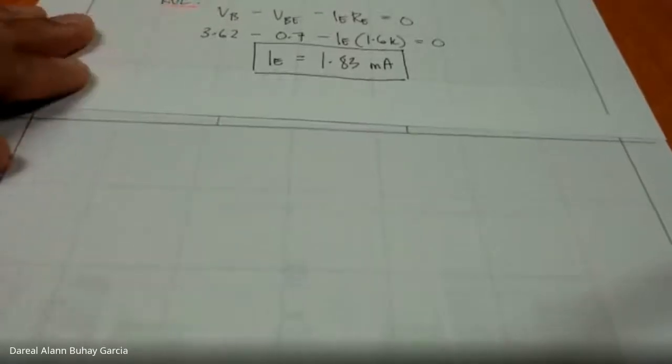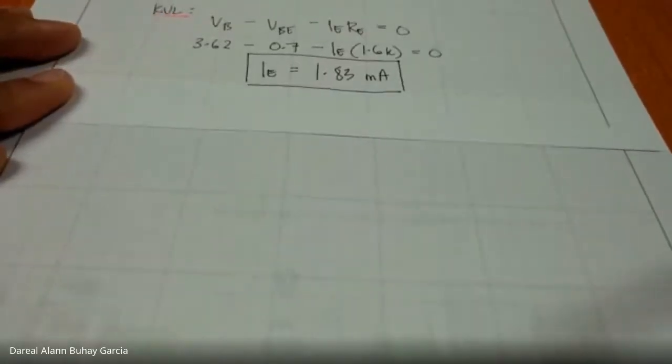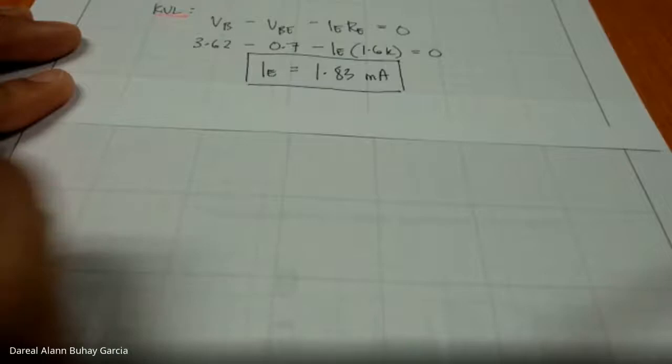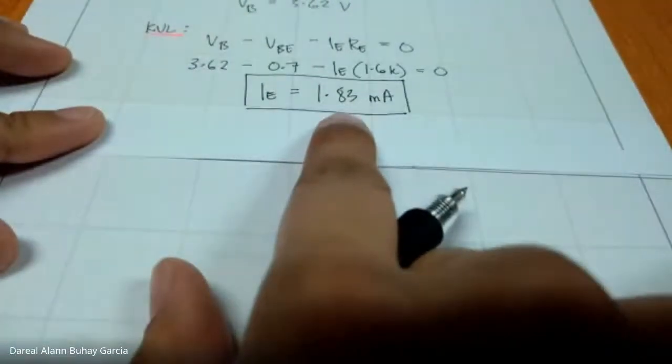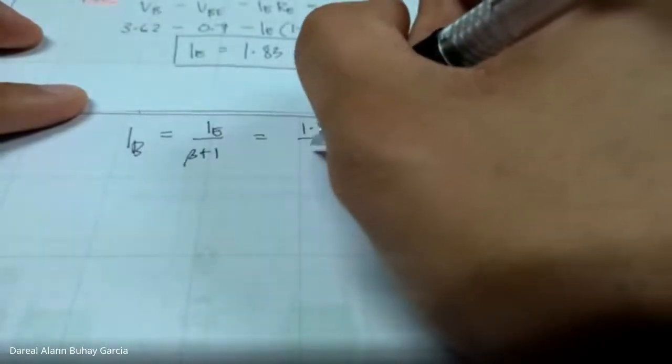Approximately equal. Or mo matabok para ni IB. So IB is IE over beta plus 1, 1.83 milli over 181.